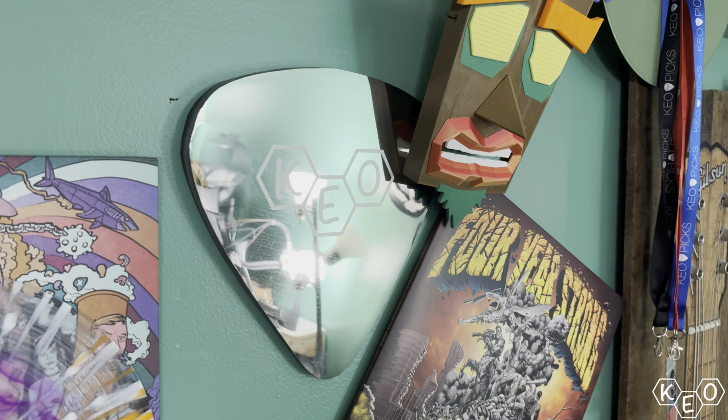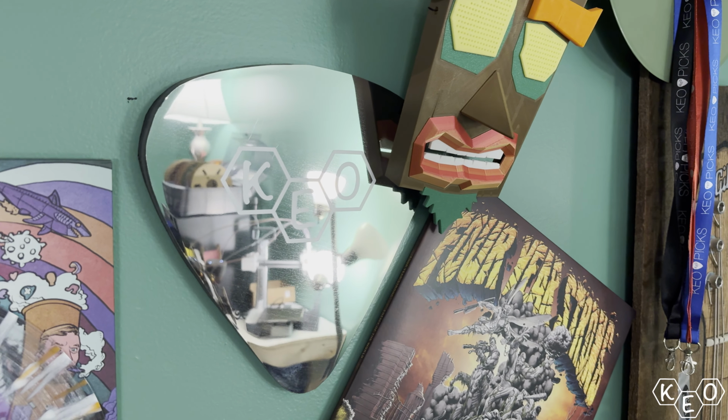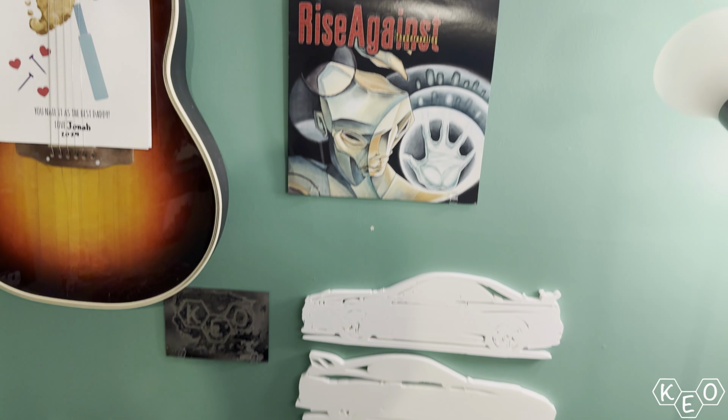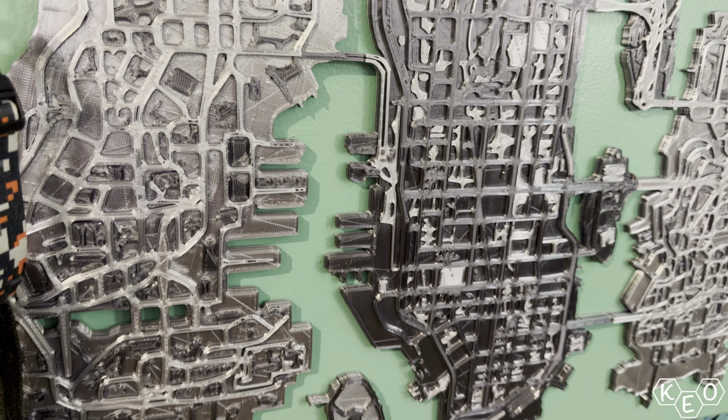Of course, some of my favorite pieces are the one-off printed ones. Beyond the artwork that maybe my dad made me, the most special things are the ones that I made, because you can't just buy it somewhere. There had to be a degree of research or skill or work that went into it, and they look pretty cool on the wall.